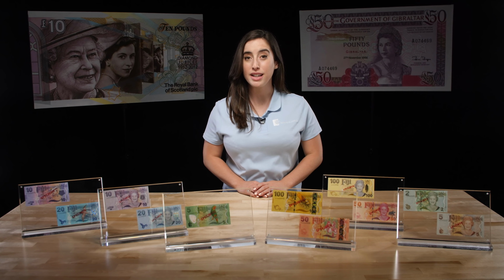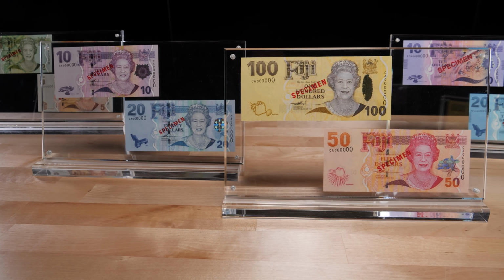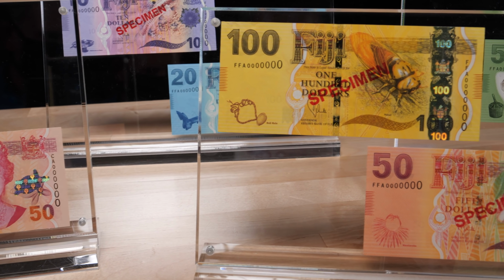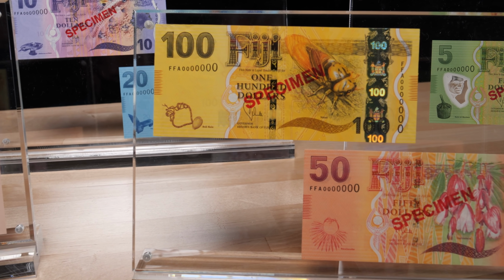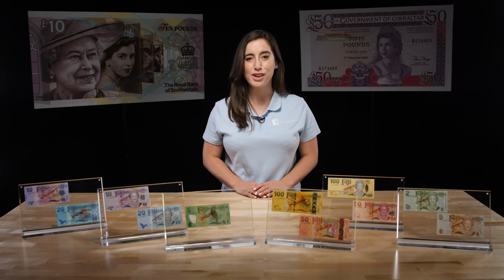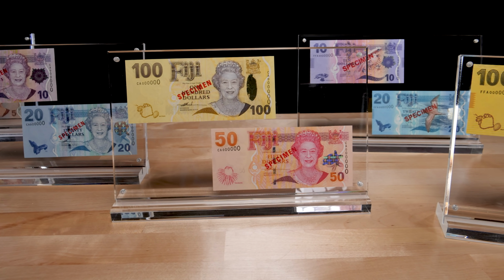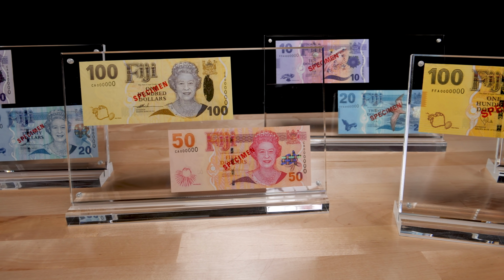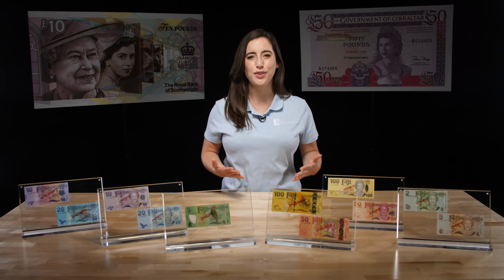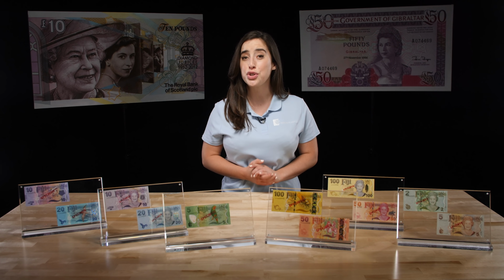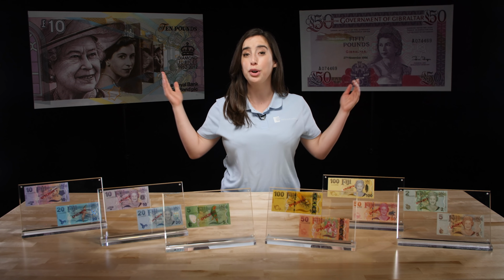Many countries have replaced the Queen with local leaders, local flora and fauna, or other images that show off the country's culture, as seen here on Fijian banknotes. But many still keep Her Majesty on their banknotes, even if it's just one denomination, such as Canada, Australia, and New Zealand. No matter what the future holds for the Queen, she will continue to be immortalized, not just through her actions, but through her banknotes.